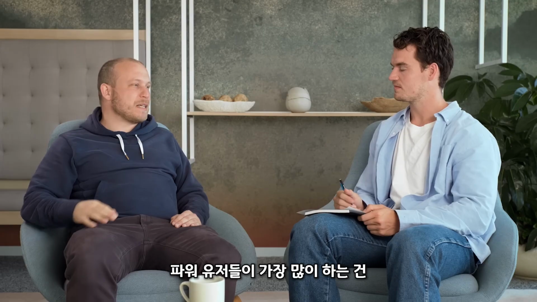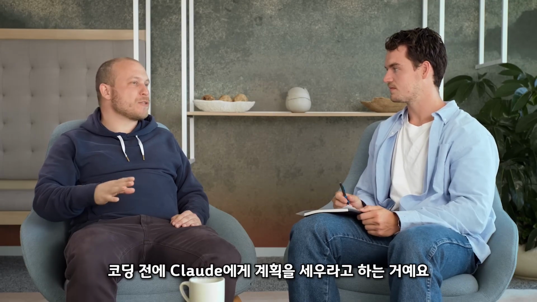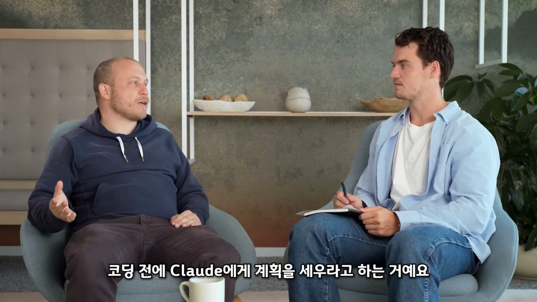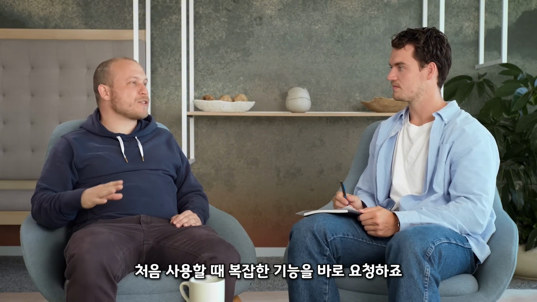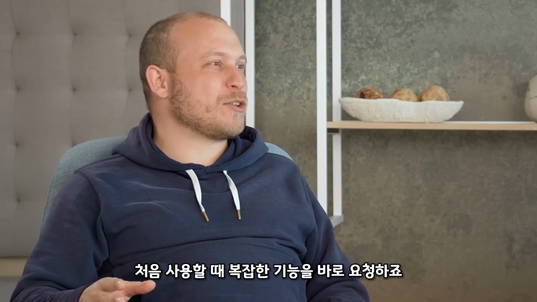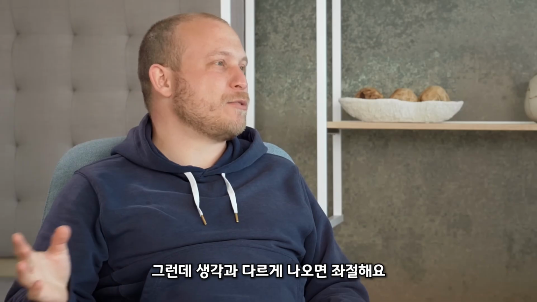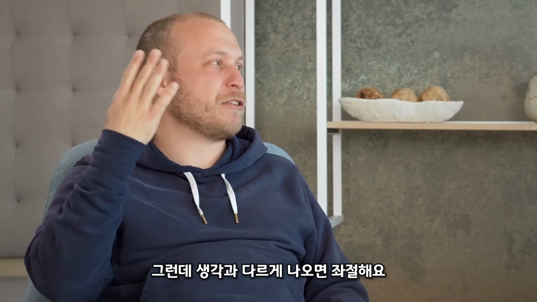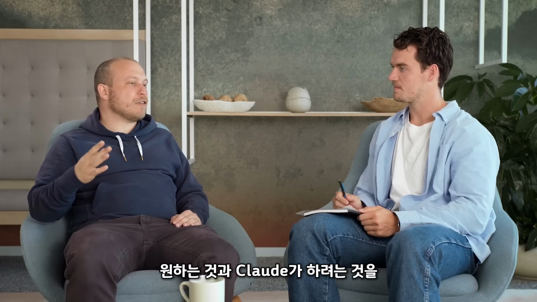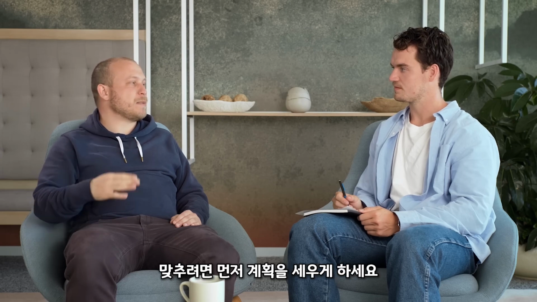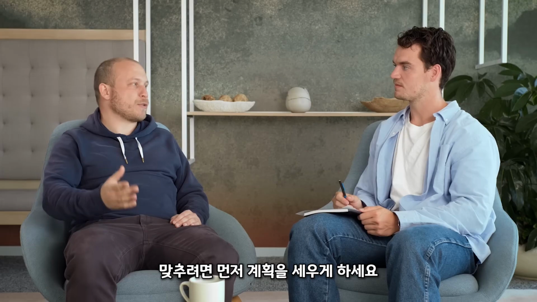Yeah, I'd say the biggest thing that I've seen power users start to do in and out of Anthropic is ask Claude to make a plan before it starts to code. Something people will do sometimes when they first start using Claude Code is they'll say, hey, write this really big, complicated feature. And then they get frustrated when it doesn't do it the way that they imagined in their mind. And a really good way to align what you want to do with what Claude wants to do is ask it to make a plan and run it by you first.